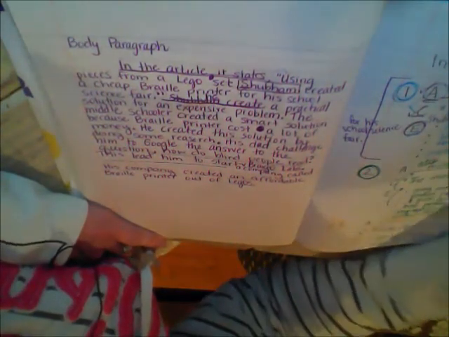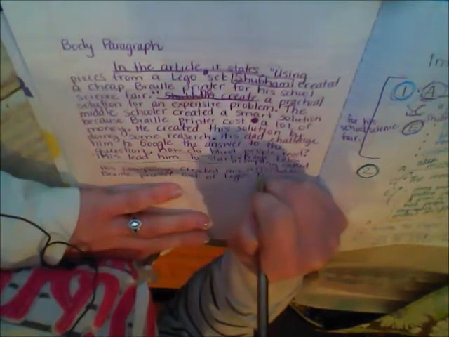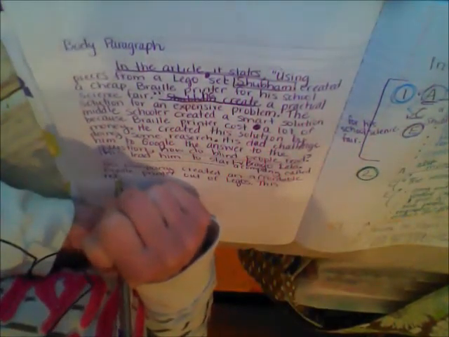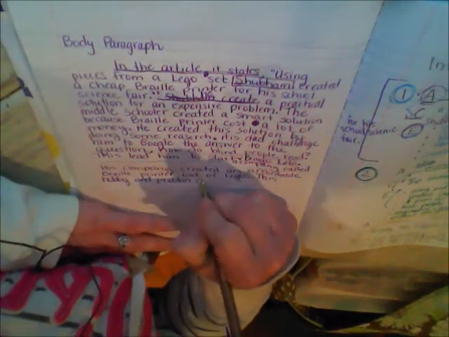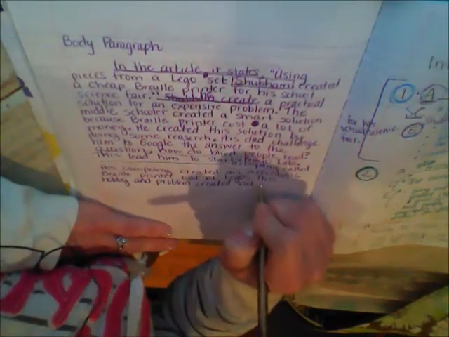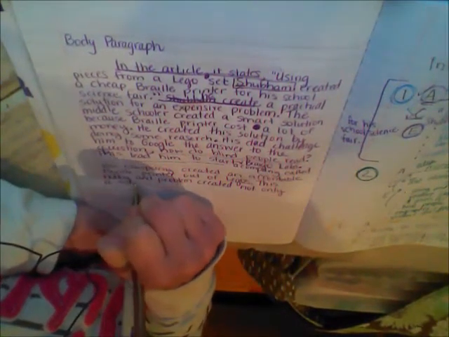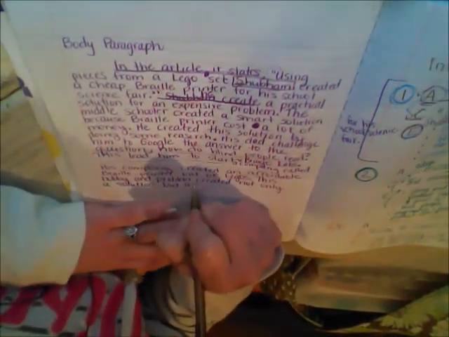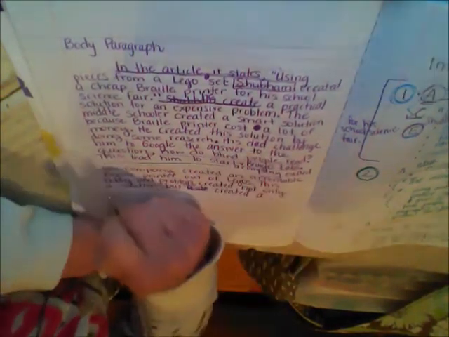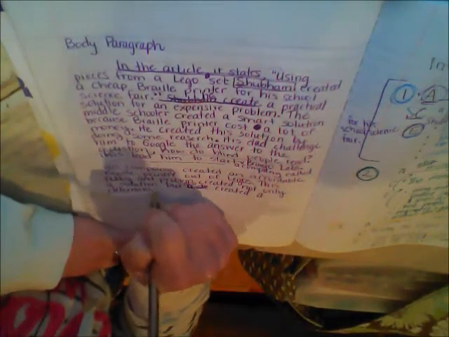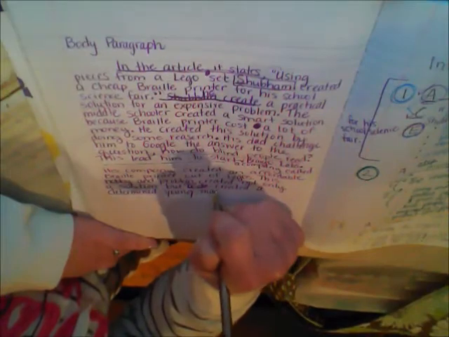Okay, and my last one was I wanted to bring in that character trait of the determined young man. So this hobby and problem created not only a solution but also, let me fix this, created a determined young man. Okay, so that would be a way that I could actually lead into my next body paragraph.